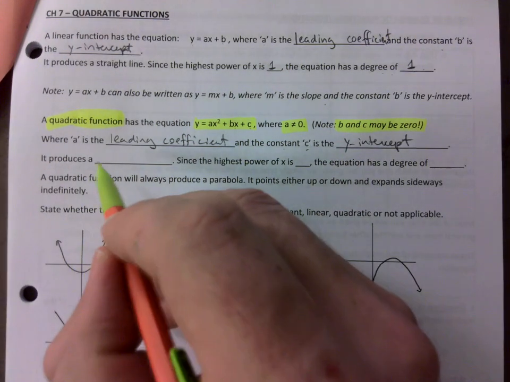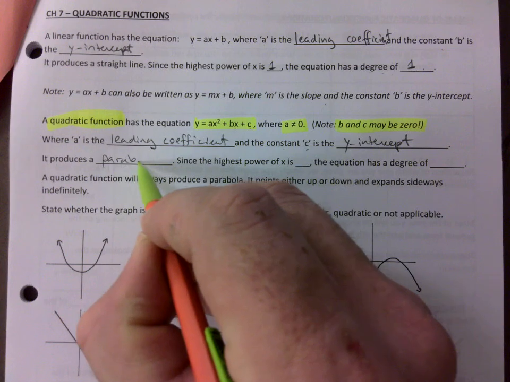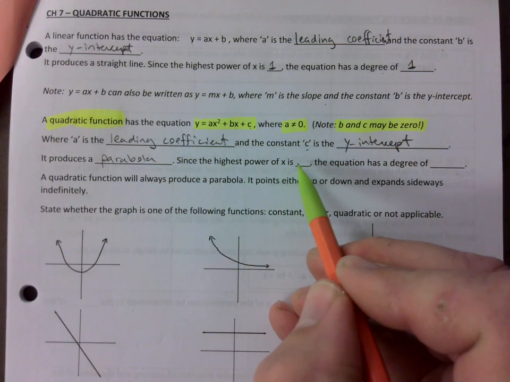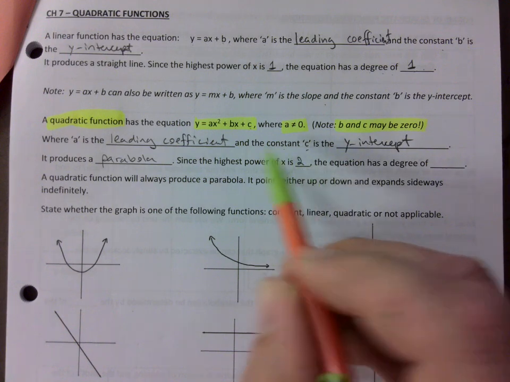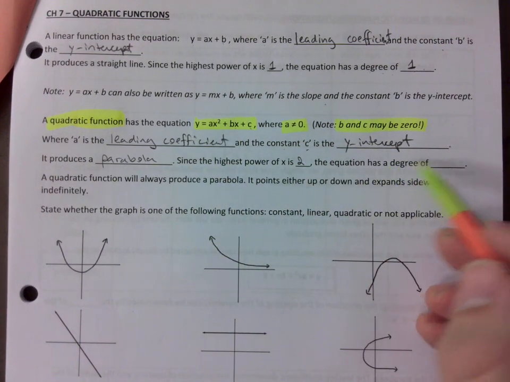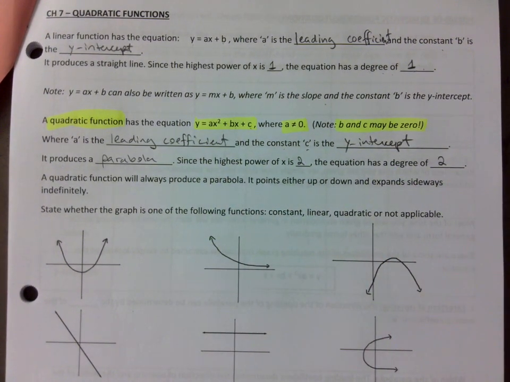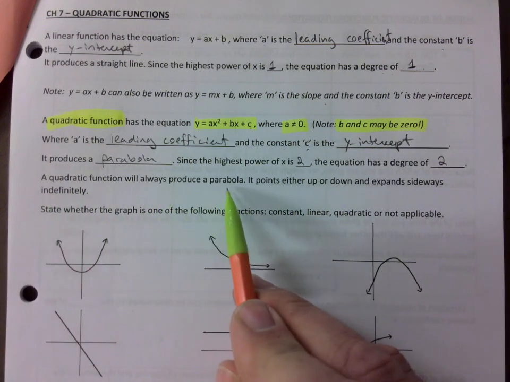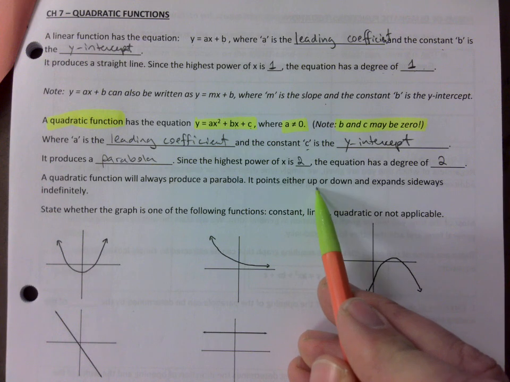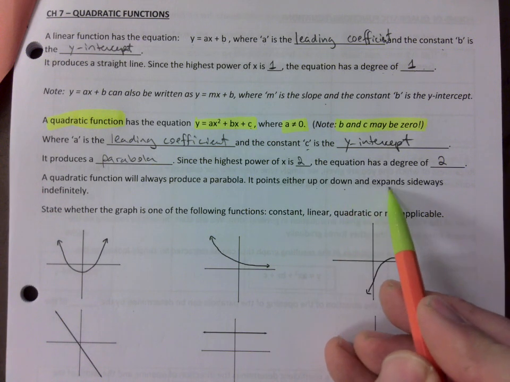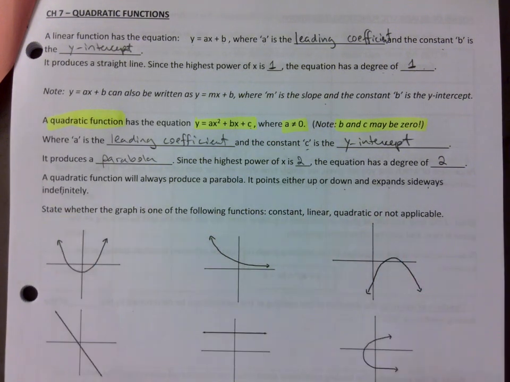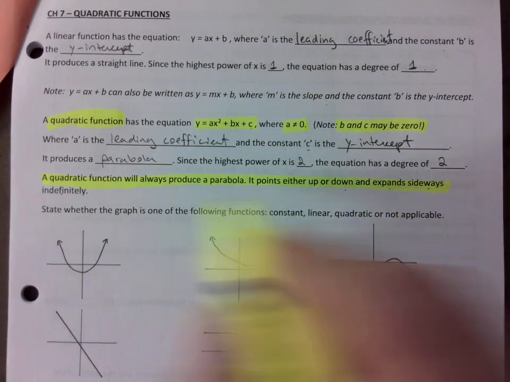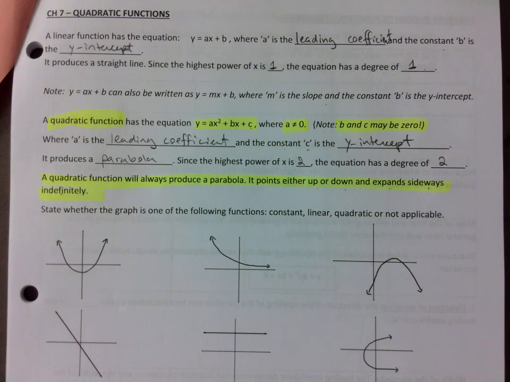It produces a parabola. Since the highest power of x is 2, right, x squared, the degree of the equation is 2. A quadratic function will always produce a parabola, and it points either up or down and expands sideways indefinitely. So this is probably worth highlighting. It expands indefinitely.